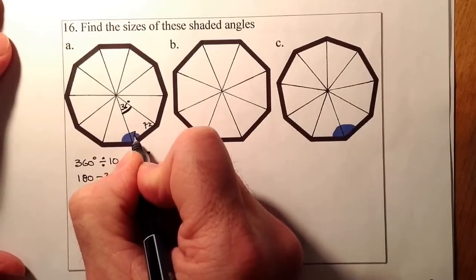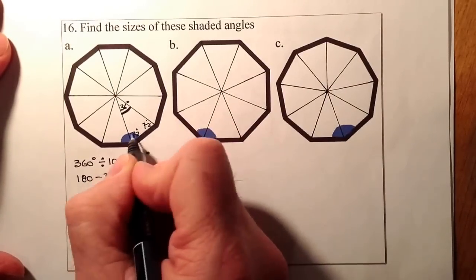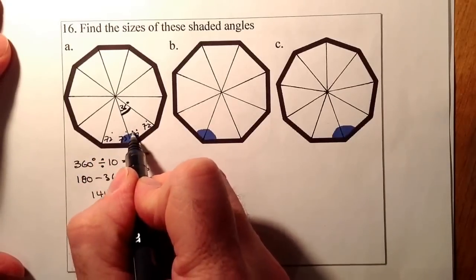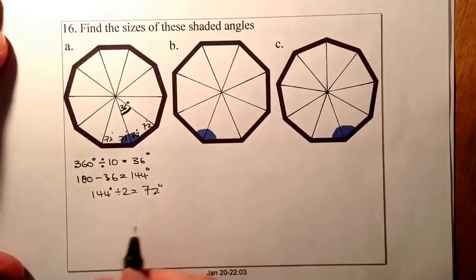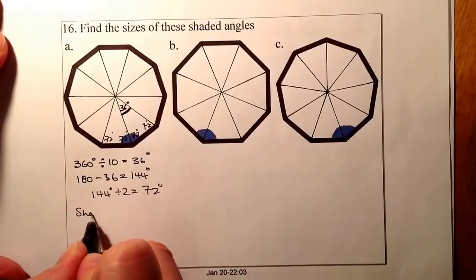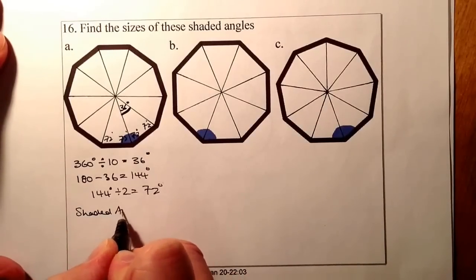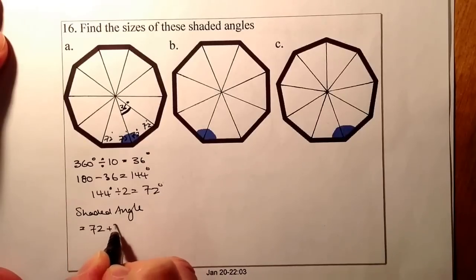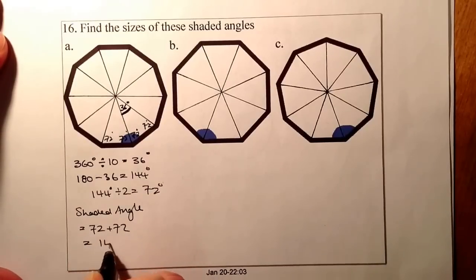So that's 72, 72. If I know there's 72, I know this one's 72, this one's 72 as well. So the shaded angle is going to be equal to 72 plus 72, which equals 144 degrees.